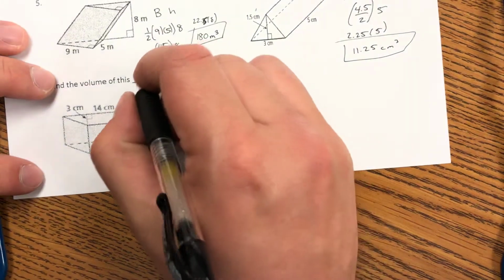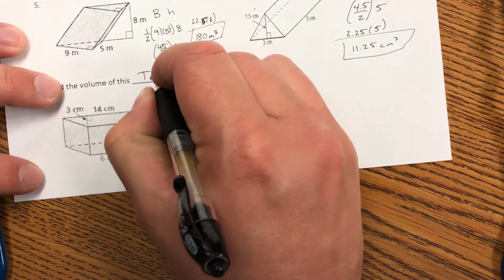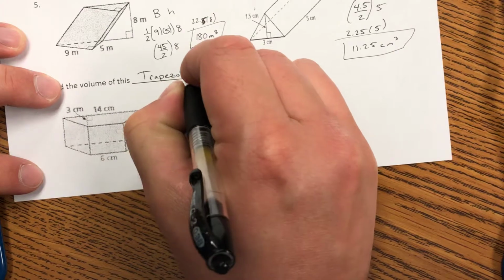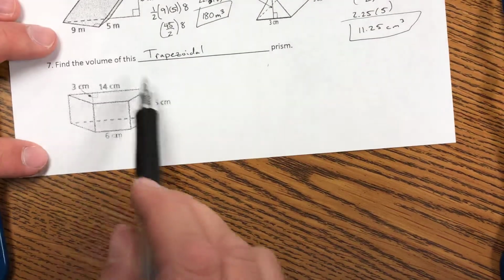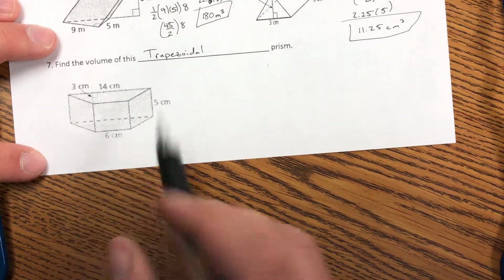Down here, this is what would be called a trapezoidal prism. Where we get that from is the base shapes are trapezoids.